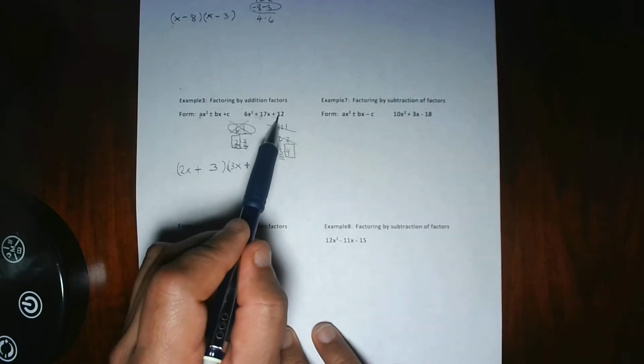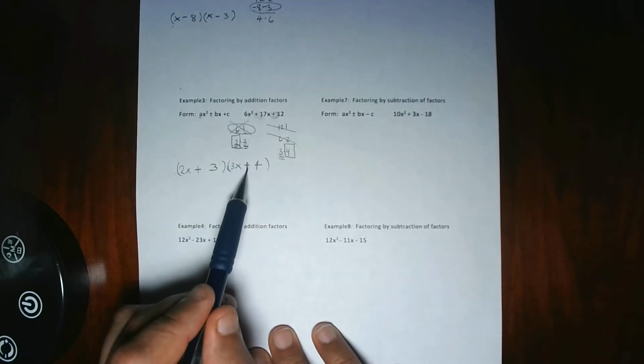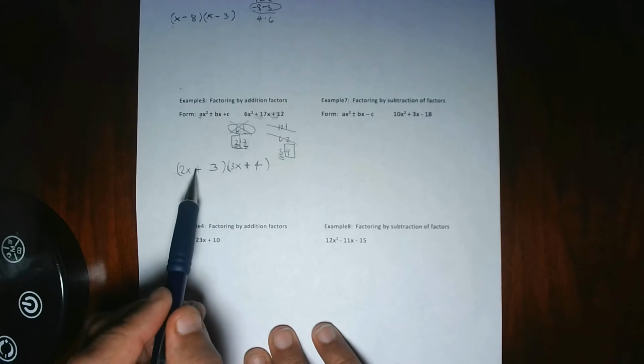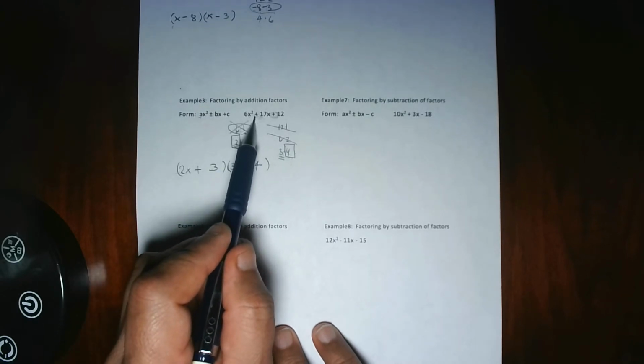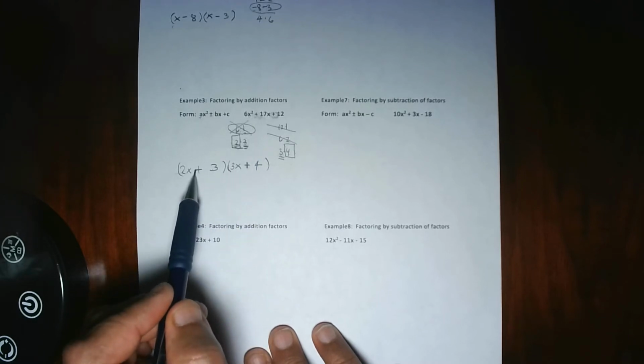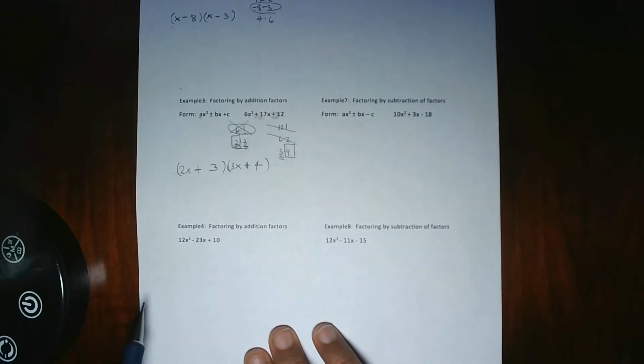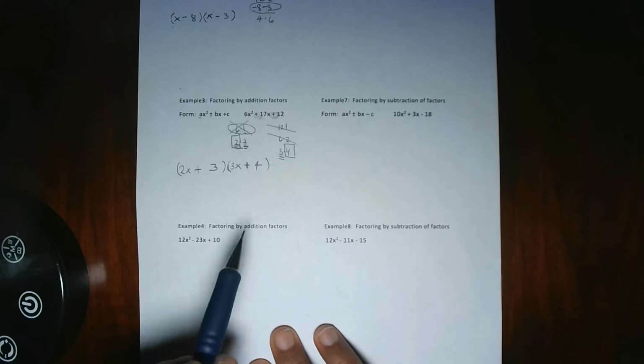Remember, whenever these are positives, a plus sign, an addition sign, these two signs must be the same sign, and that sign will depend on whatever this sign is, right? So if this is positive, this will both be positive, or if this is negative, then this will both be negative. Okay?